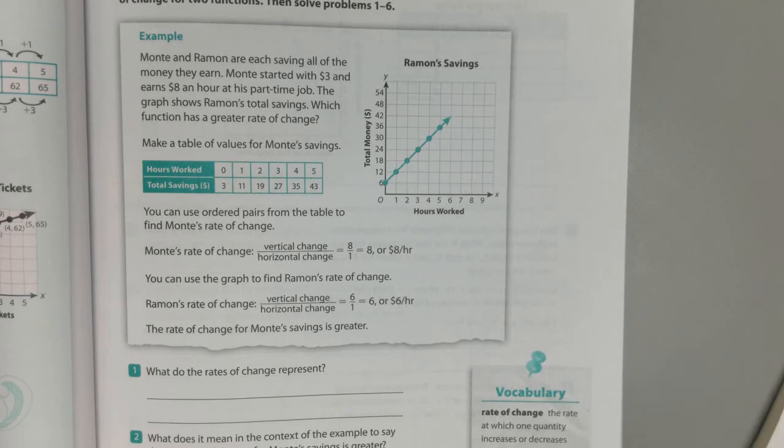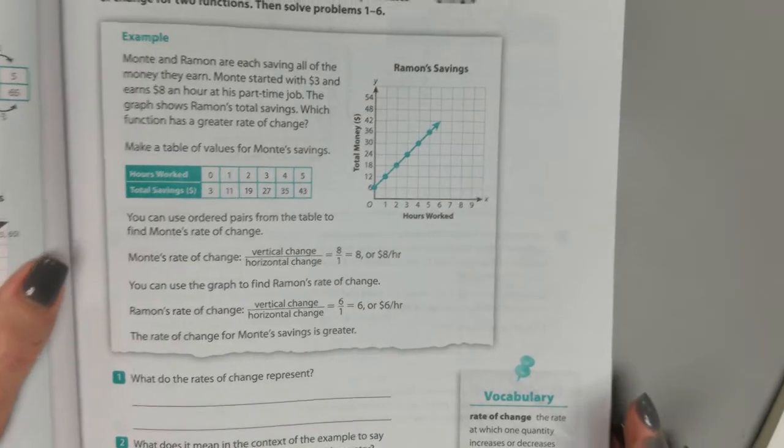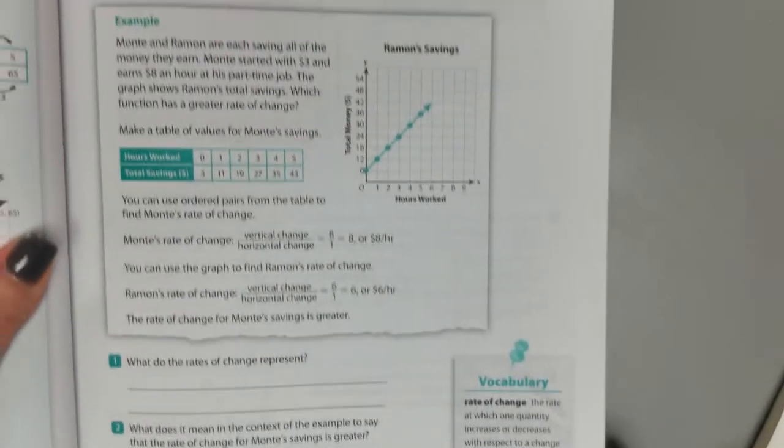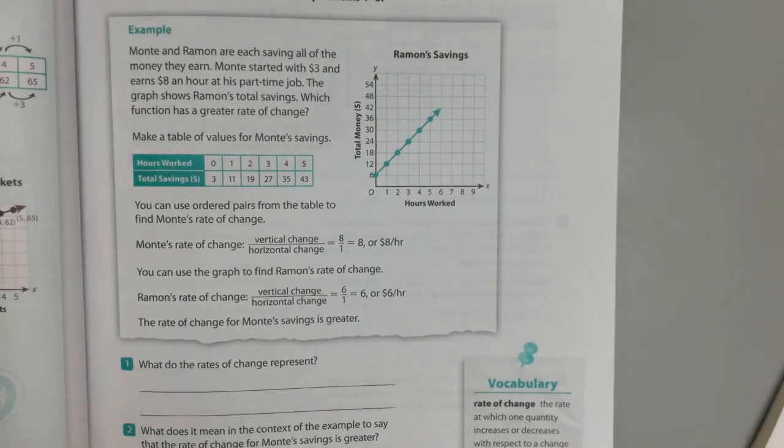Just want to help you out a little bit on your Tuesday assignment, your workbook. I am on page 83 in your Practice and Problem Solving book. So let's look at our example problem and see what we're working with.